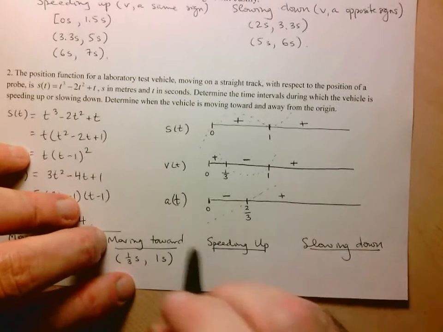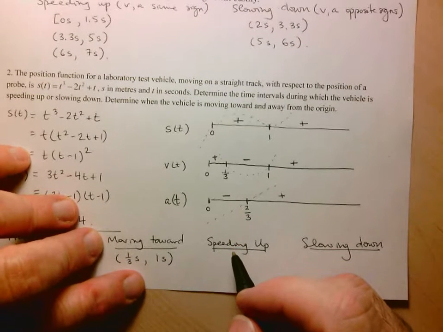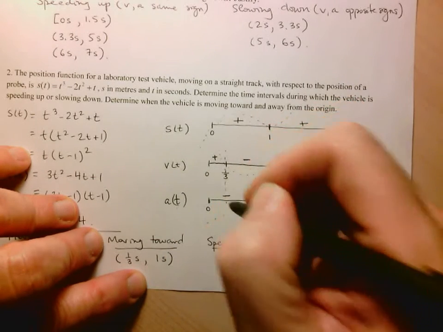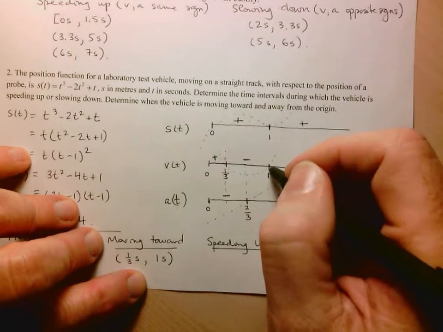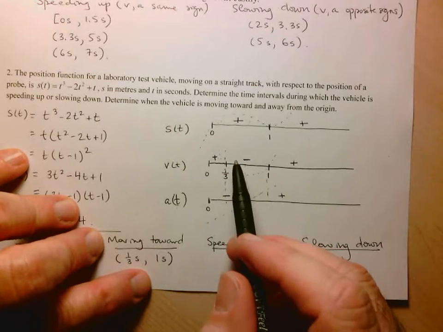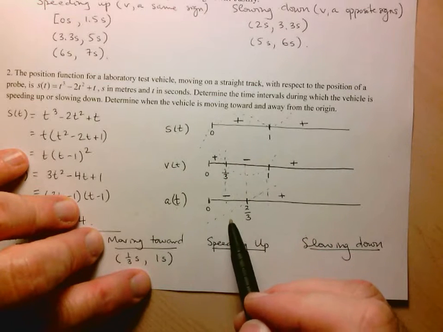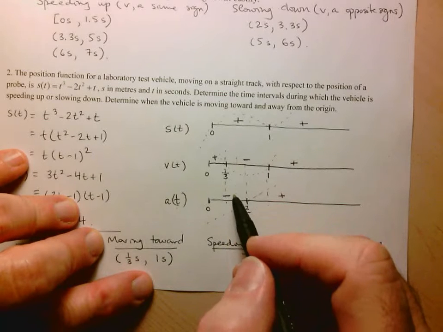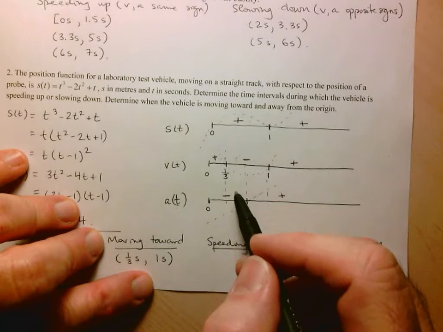If we want to look at speeding up, it's when velocity and acceleration have the same sign. If we draw a line here and a line there, we see that they have the same sign. They're both negative in this interval, from 1/3 to 2/3.